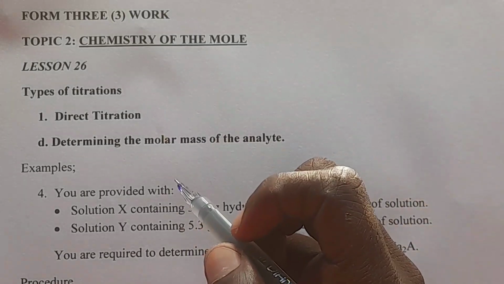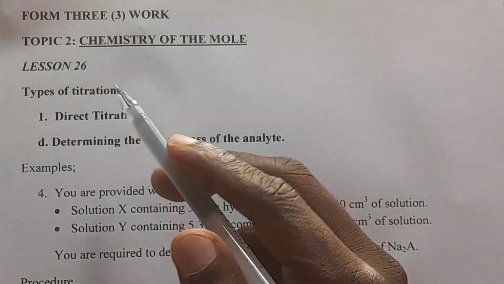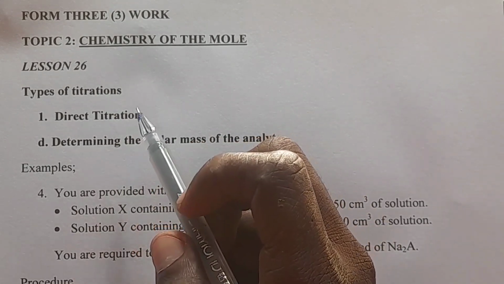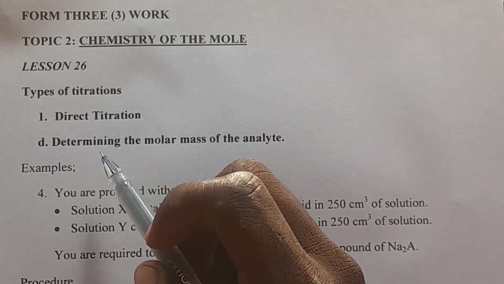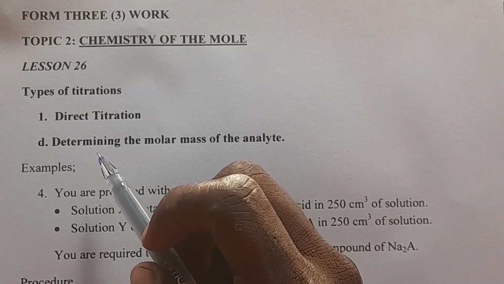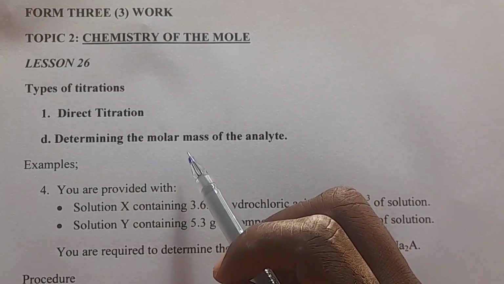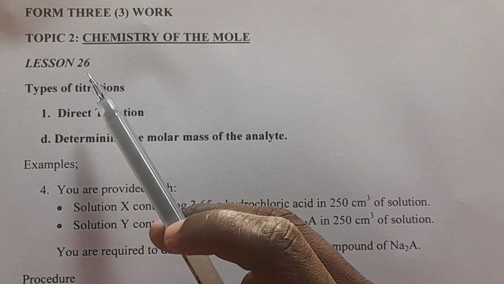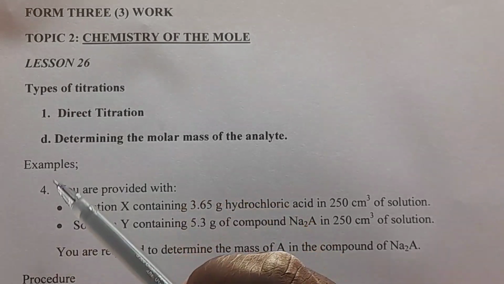Hello students, welcome. Previously, lesson 25, Form 3, Topic 2, we were dealing with the fourth aim of the direct titration, which was determining the molar mass of the analyte. We have done question number 3. So today, lesson 26, we are going to do question number 4.